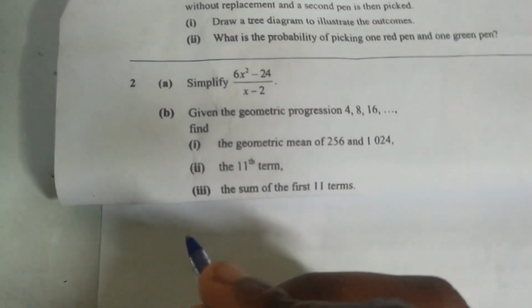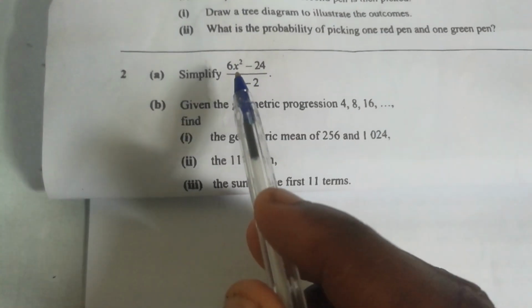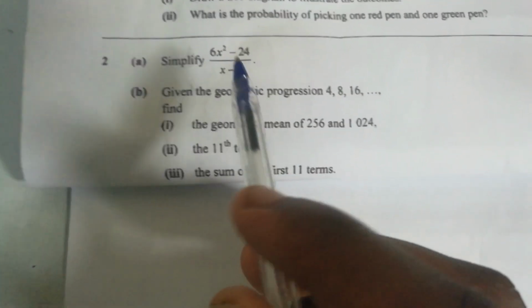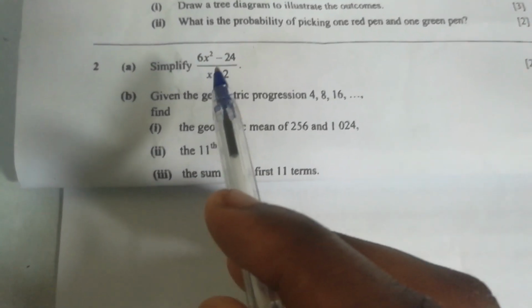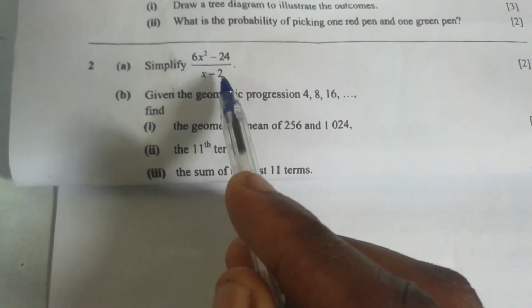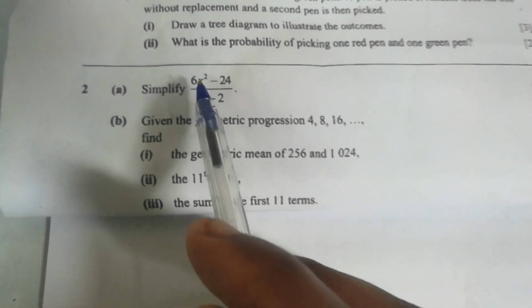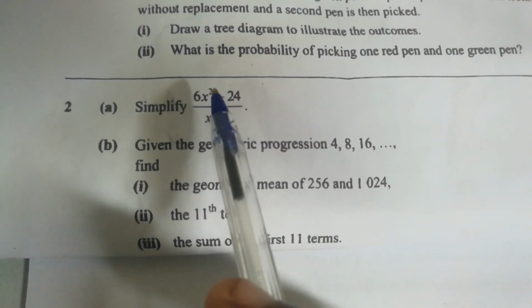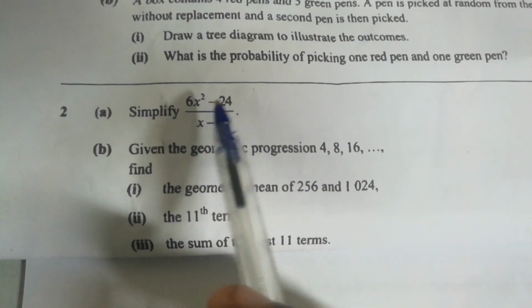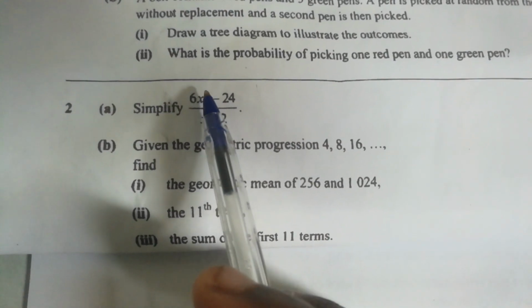Okay, so let's start with our first question. The first question says simplify x to the power 2 minus 24 over x minus 2. Whenever you're simplifying, you identify where there is a power. When you look at x minus 2, there's no power here. When you look at x to the power 2 minus 24, we're having a power of 2.